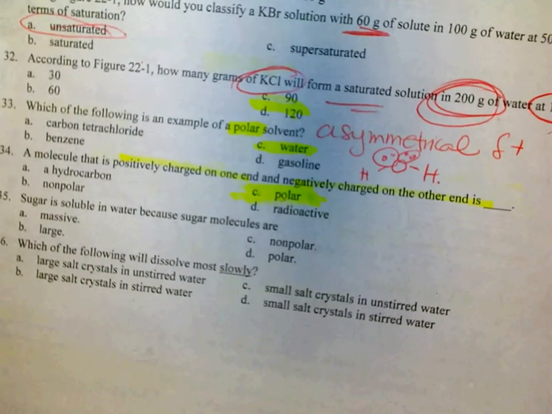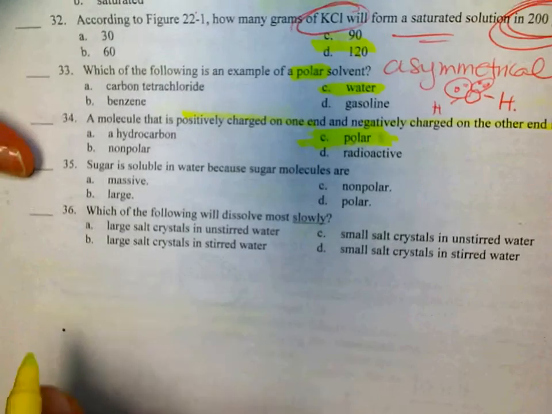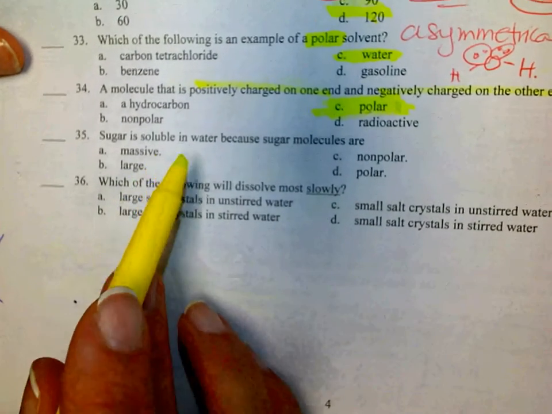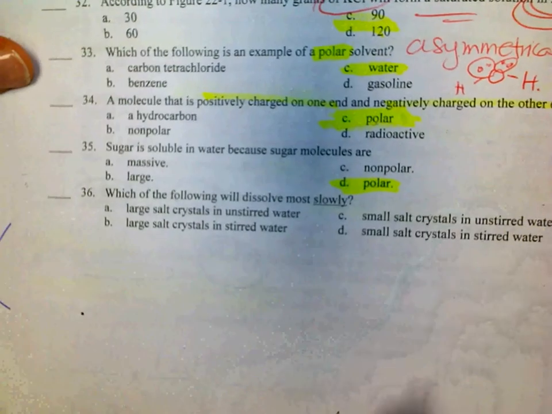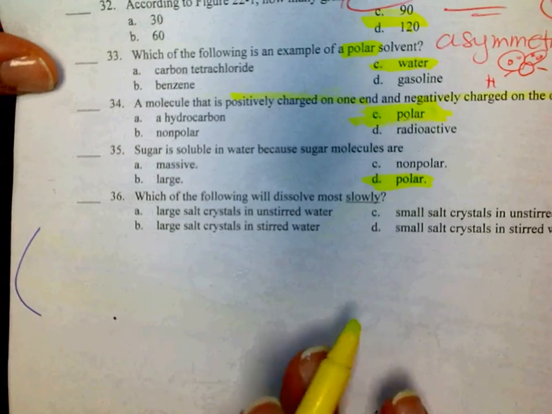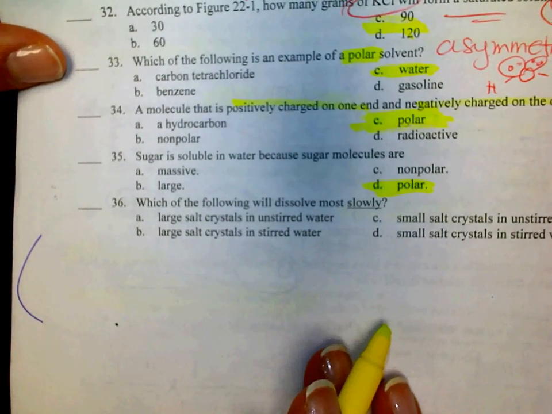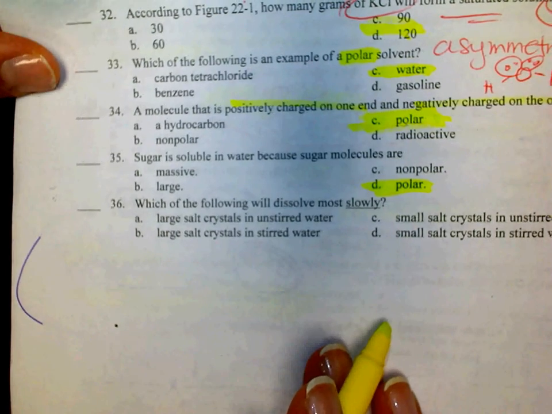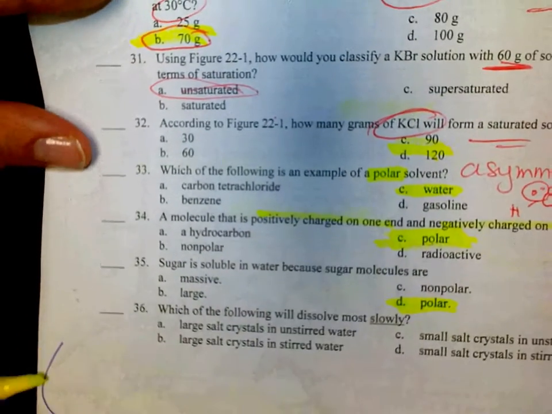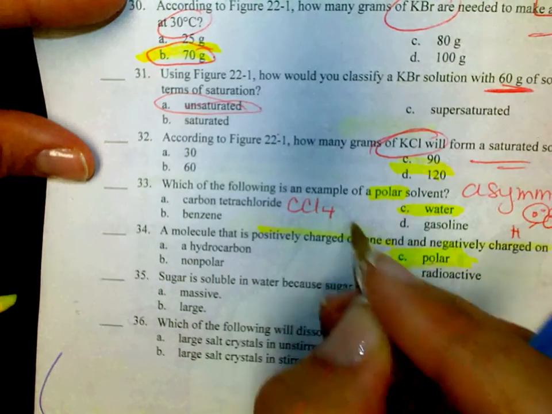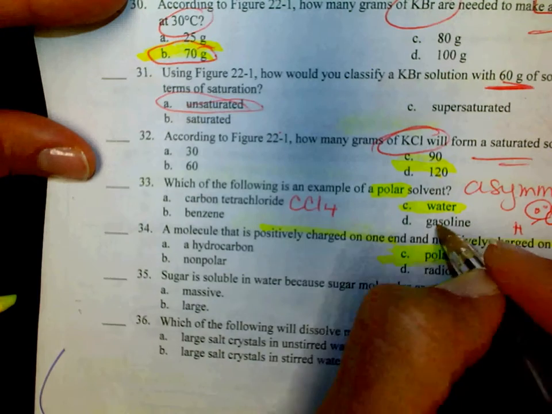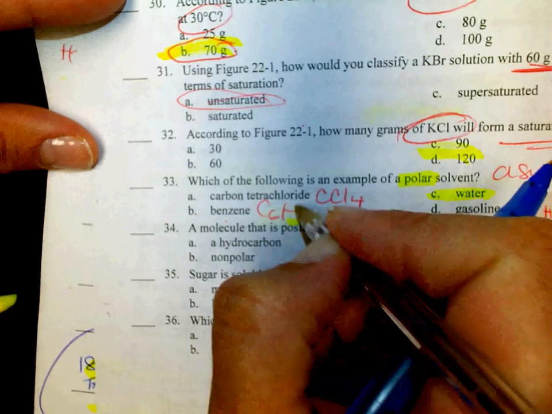Okay, 35. Sugar is soluble in water because sugar molecules are polar. Wait for tomorrow or your test day. You might see a bunch of non-polar stuff, like carbon tetrachloride, gasoline, benzene. You kind of have to know the formulas for these to know if they're non-polar.